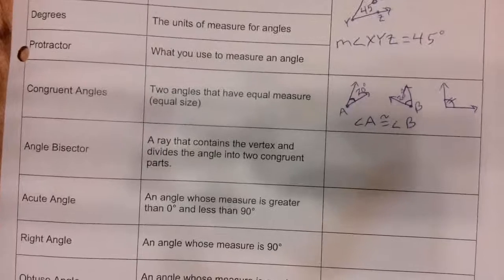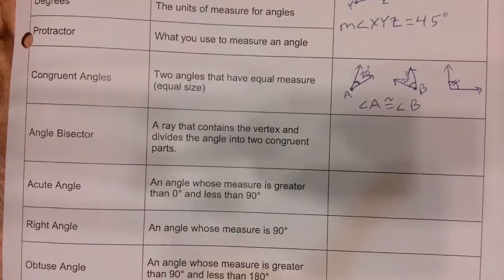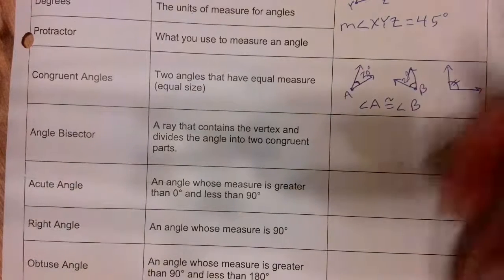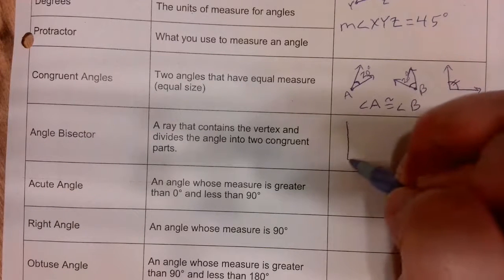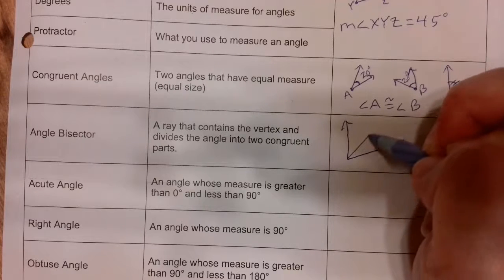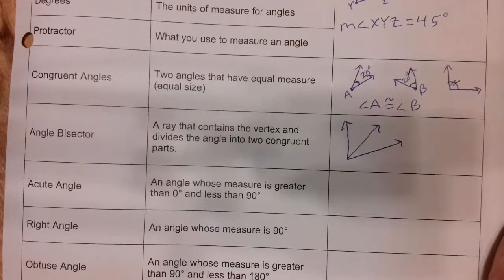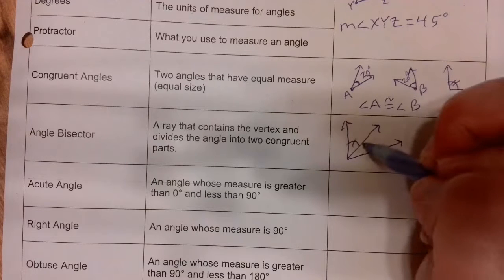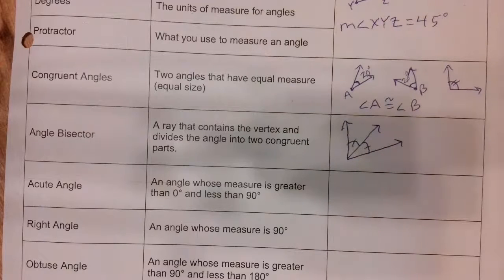An angle bisector is a ray that divides an angle into two equal parts. So remember, to bisect is to cut into two pieces. An angle bisector cuts the angle into two pieces. So there's an angle that's been cut in half. This piece and this piece would be congruent.